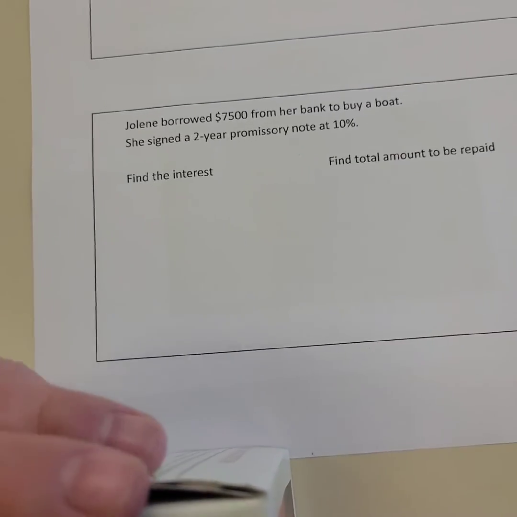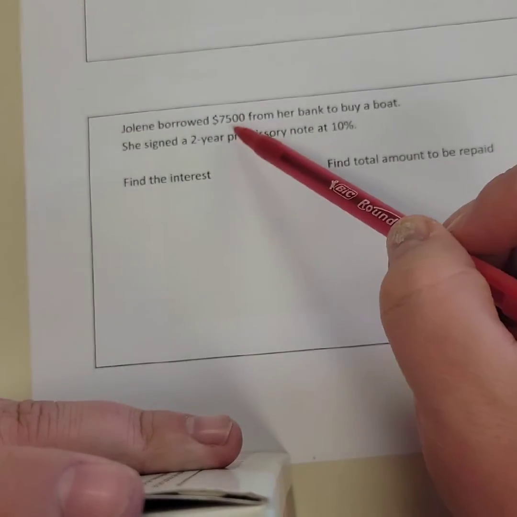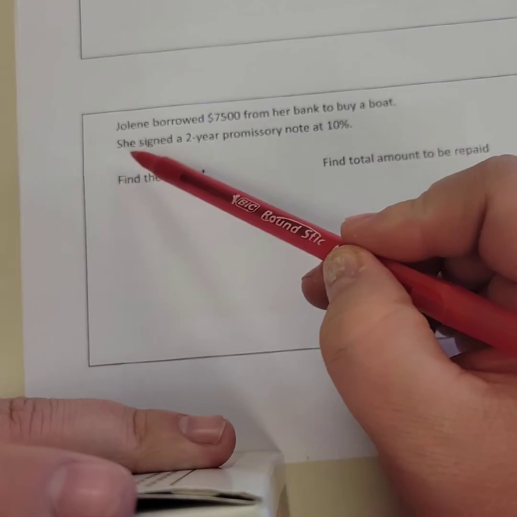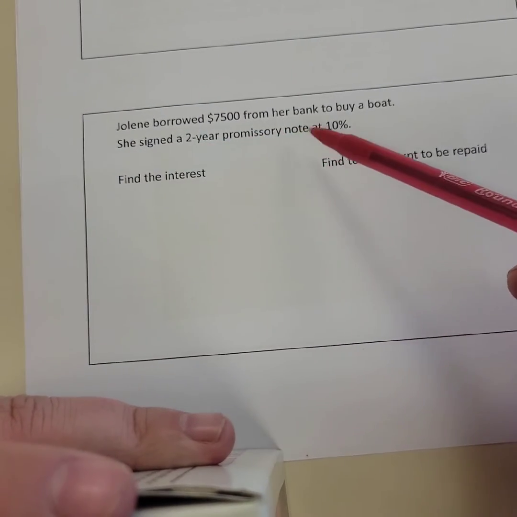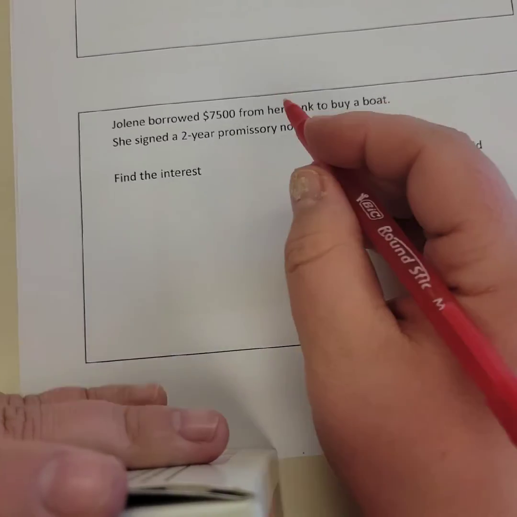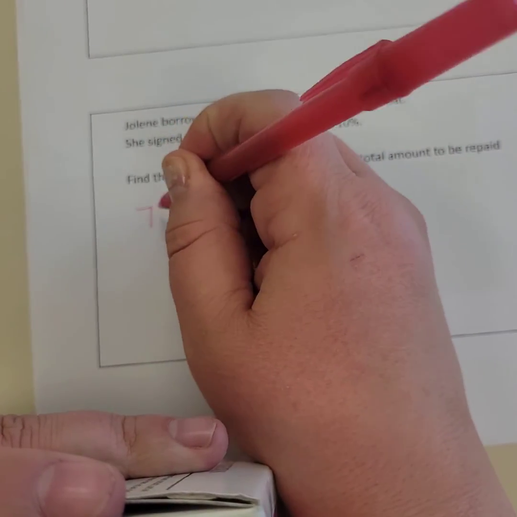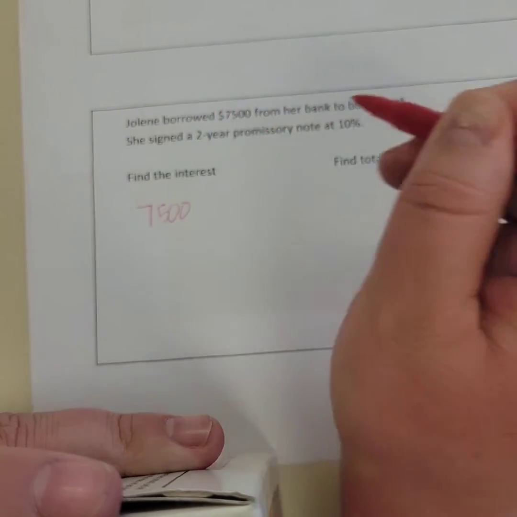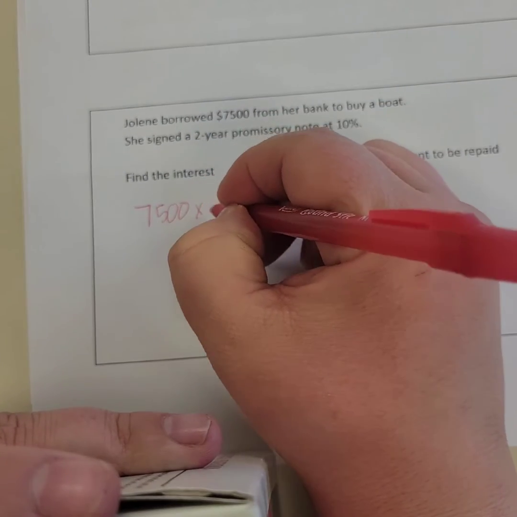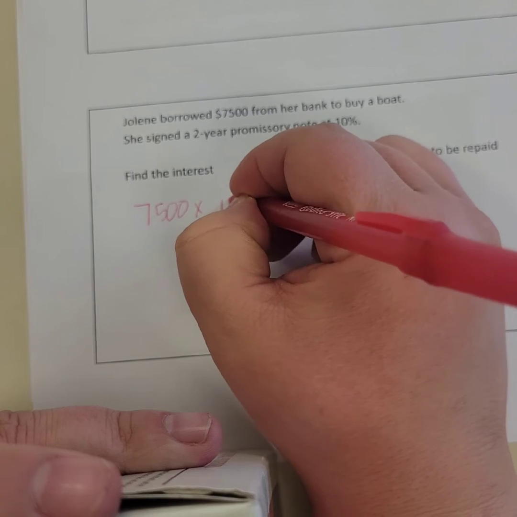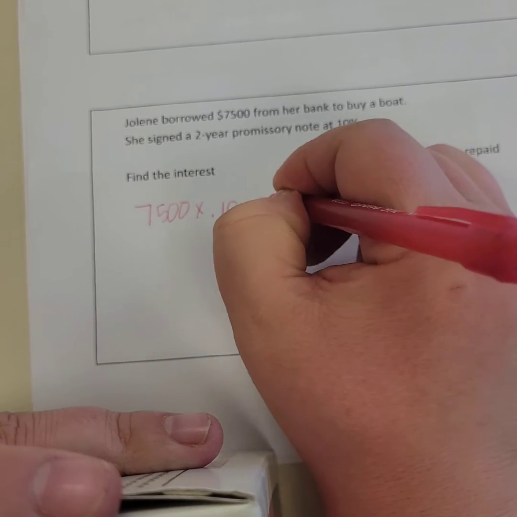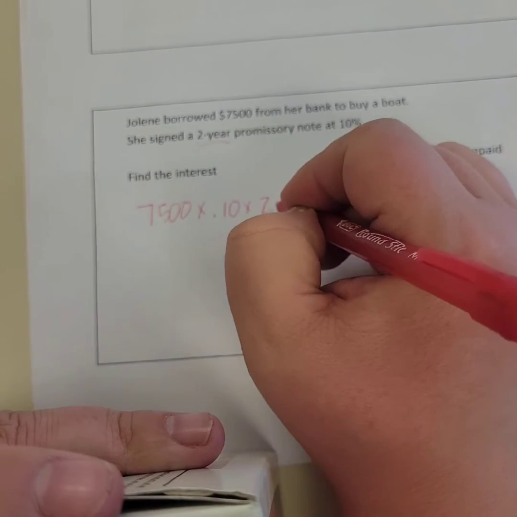So an example, let's make sure it's focusing. Jolene borrowed $7,500 from her bank to buy a boat. She signed a 2-year promissory note at 10%. So it's principal times rate times time. The principal is just the $7,500 times the rate, 10%, times time in terms of years, and it's already in years.